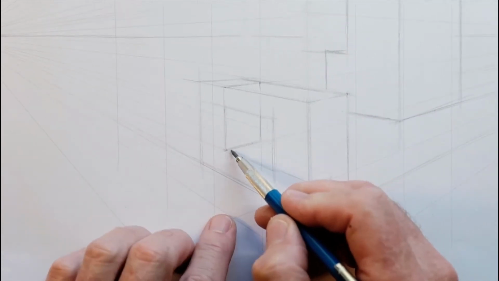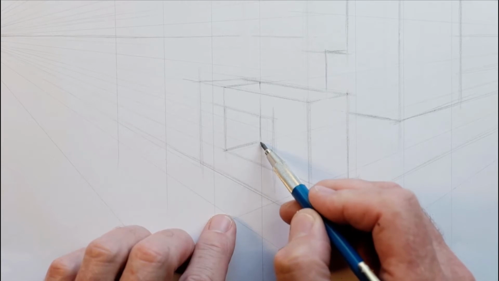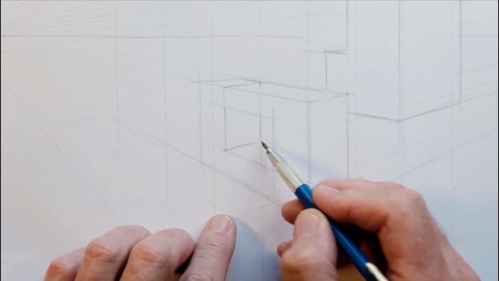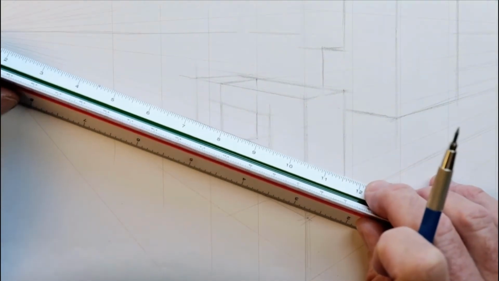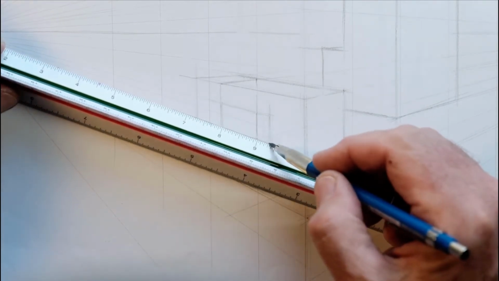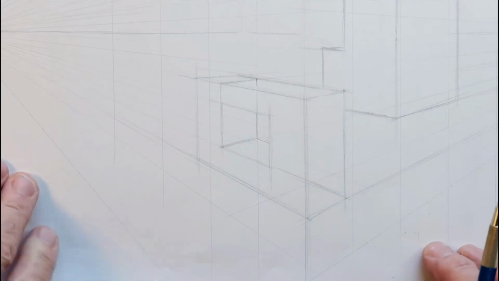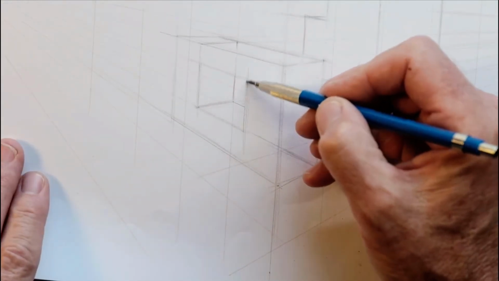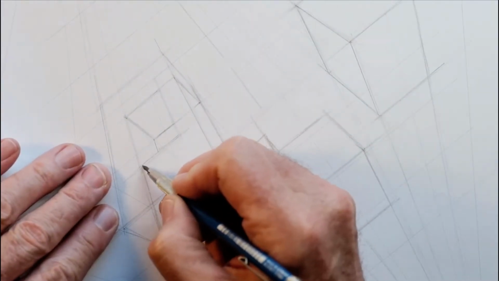And then if you run this line through there, where it crosses that, that is the start of the window at the back. See that? So that's our little window out the back.